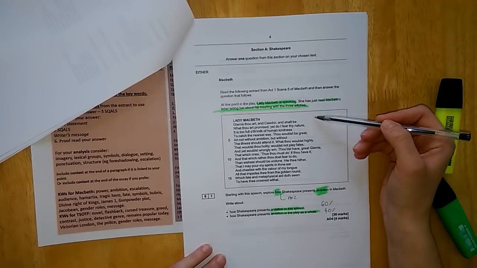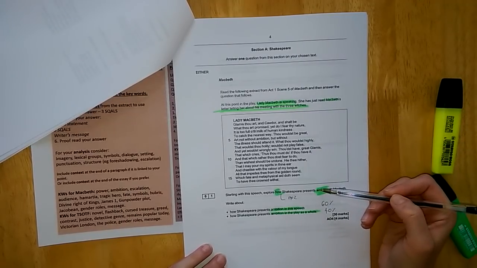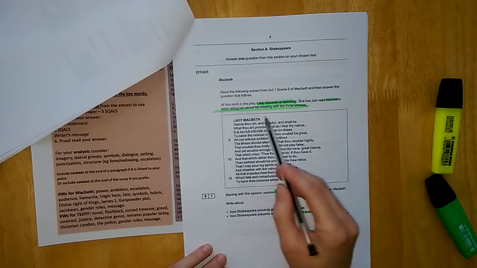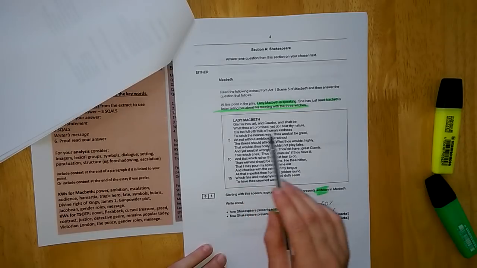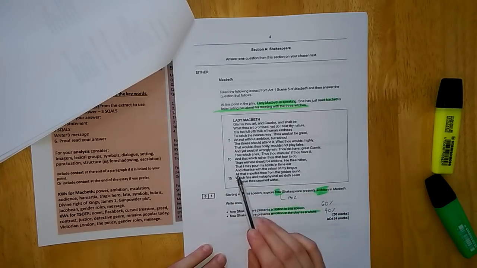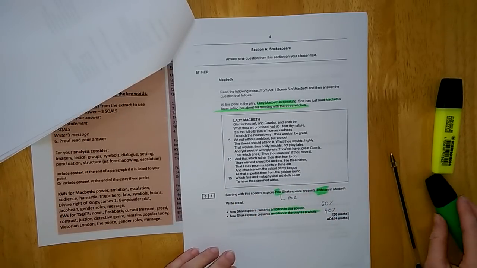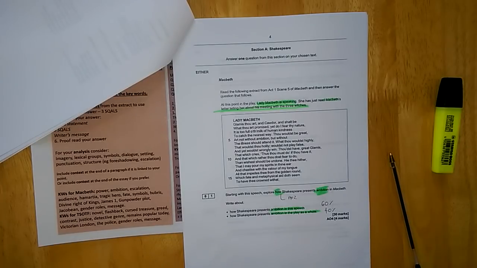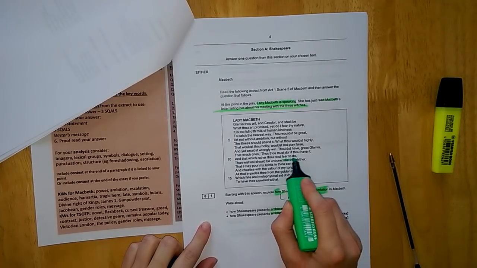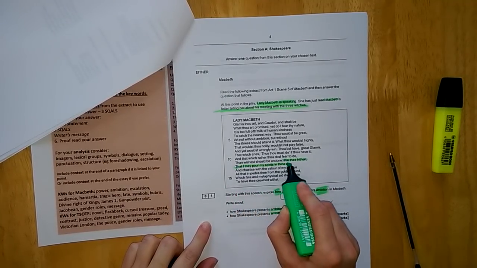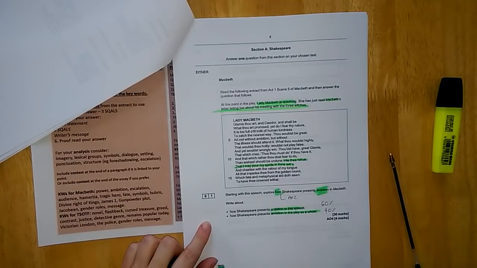The third step is to read and annotate the extract. I'm not going to do this for you because we practiced this so much in class, but that means reading every single line at least twice so that you're understanding the extract and you are also picking out your key quotes. For example, "Hie thee hither, that I may pour my spirits in thine ear."